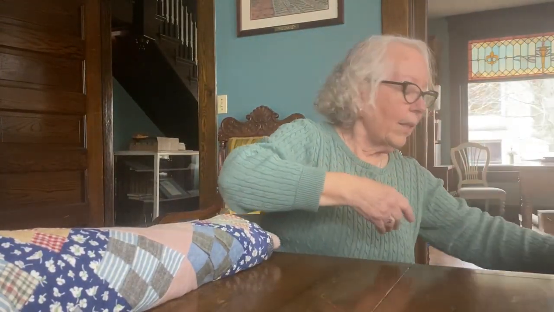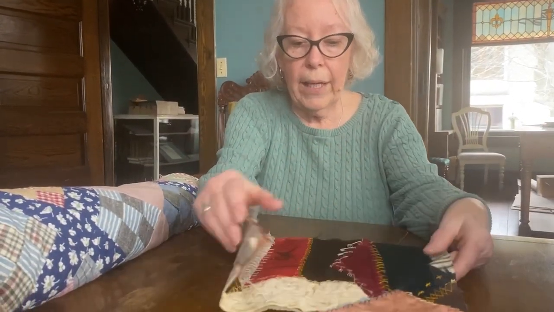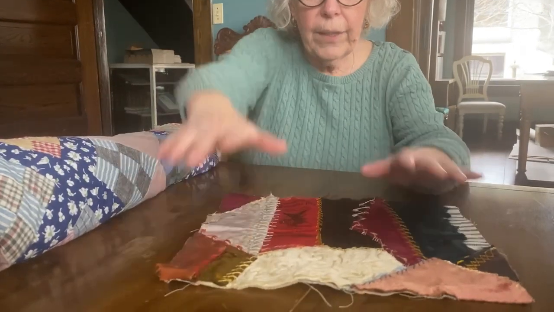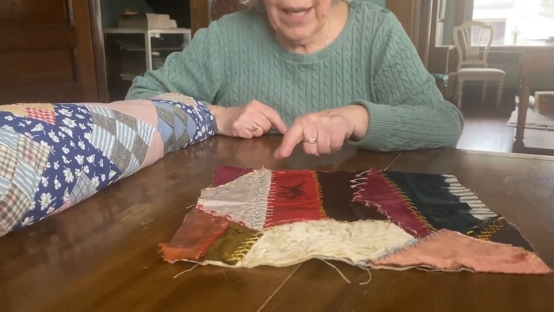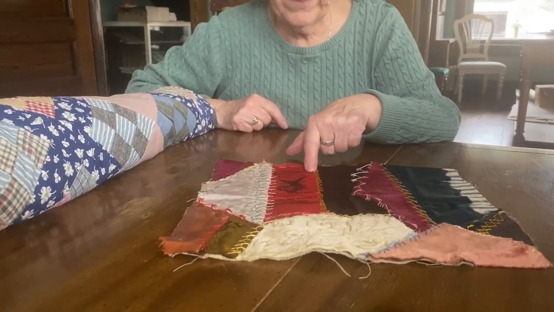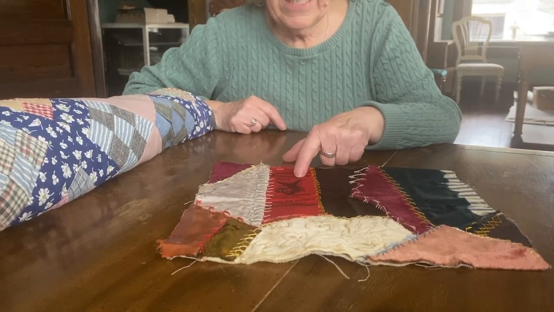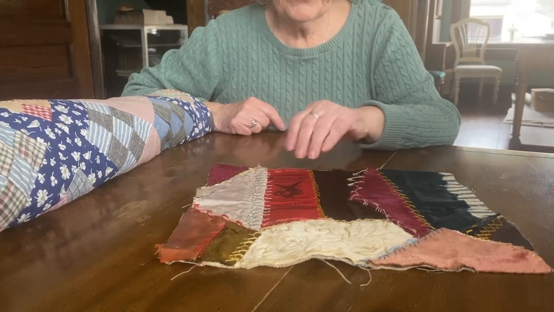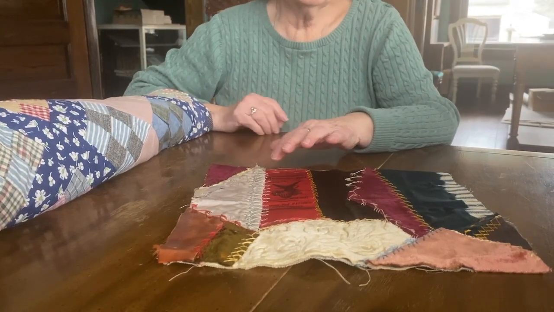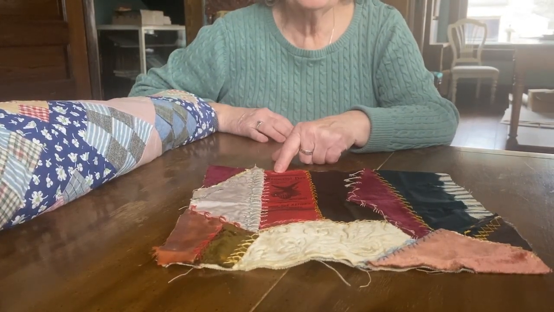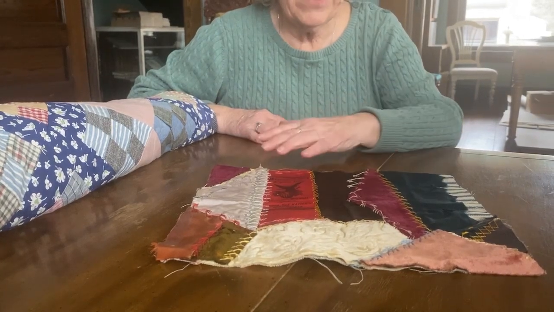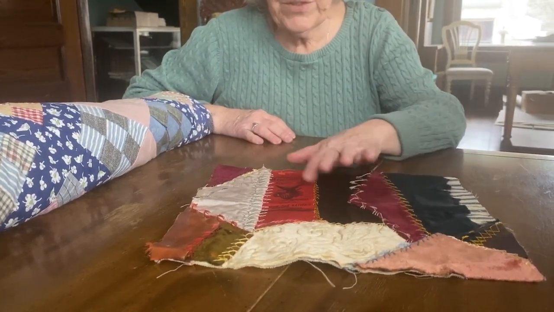Going back to trying to find dates, every now and then, this is a piece that was of a crazy quilt. Every now and then you'll get something wonderful like this. This is a Memorial Day ribbon from Keokuk, Iowa, and it's dated 1891. So that doesn't mean this was necessarily made in 1891, but this puts it in the time frame. These fabrics do also.